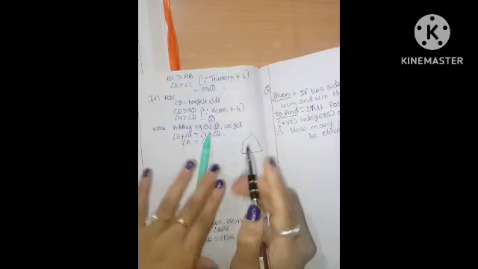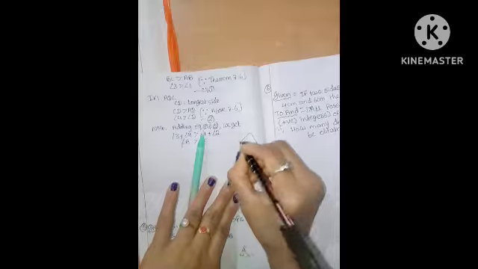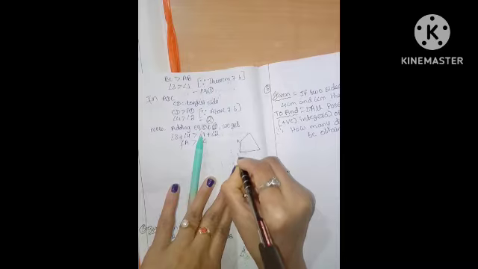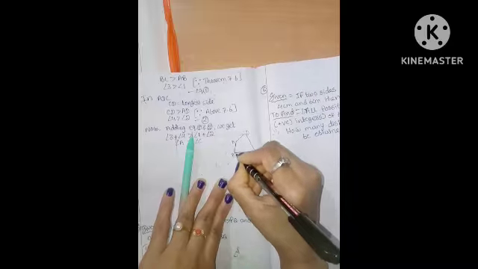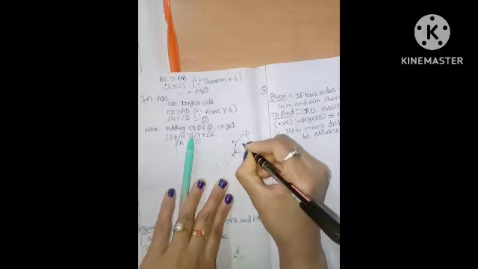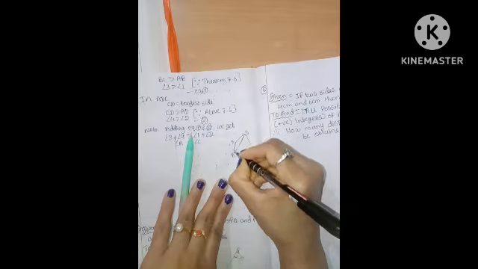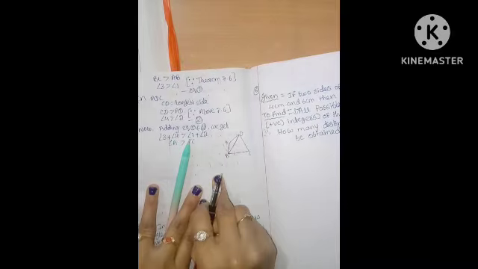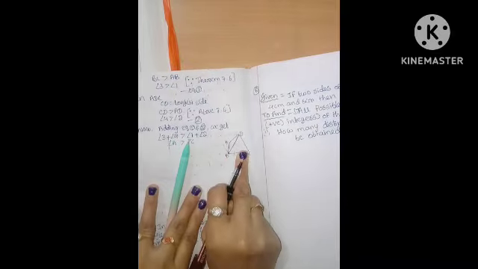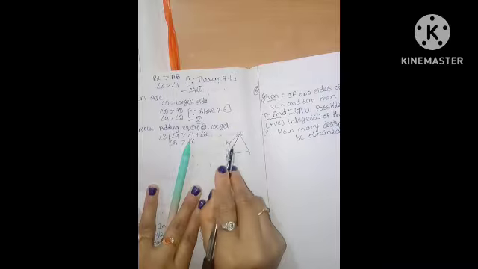Another construction: this is A, this is B, this is D and this is C. We need to construct BD. After construction, how many triangles are divided in this quadrilateral? Two triangles are divided.